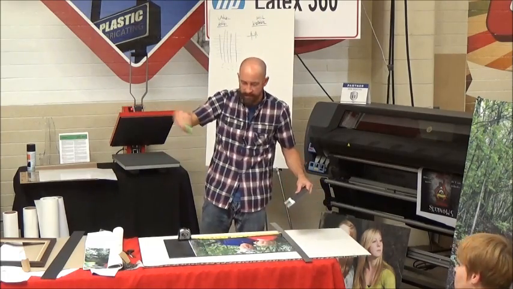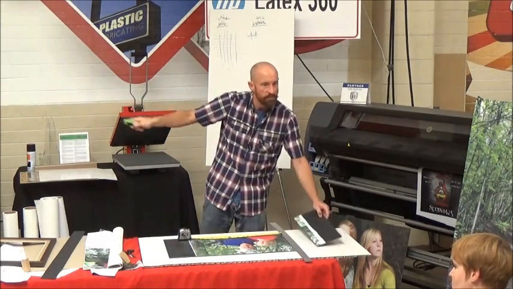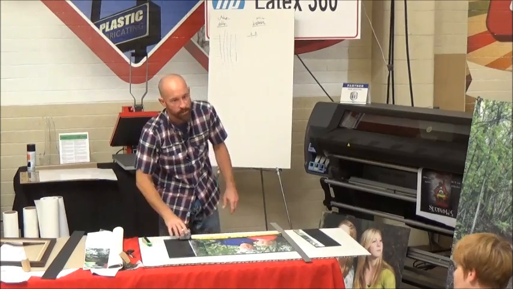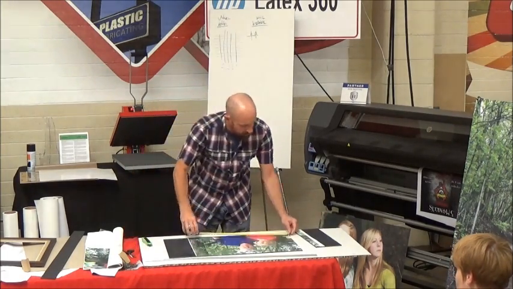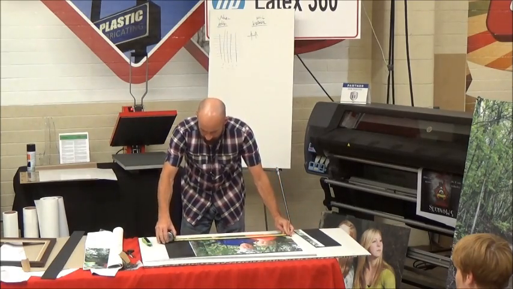You can see I got the same image, it's come off, so straightforward, nothing fancy or special about it. You just got to get it loaded up and ran just like a banner with the right profile.